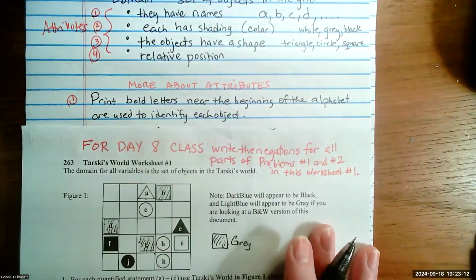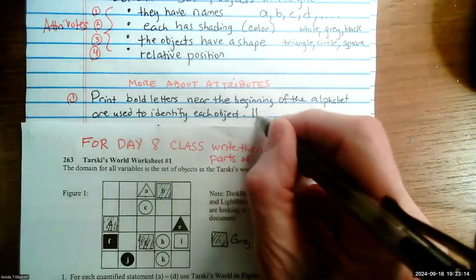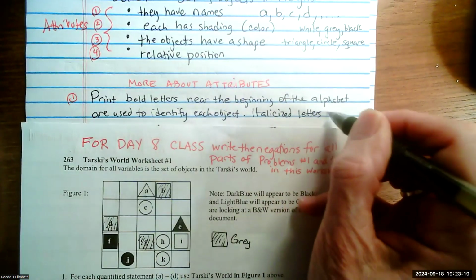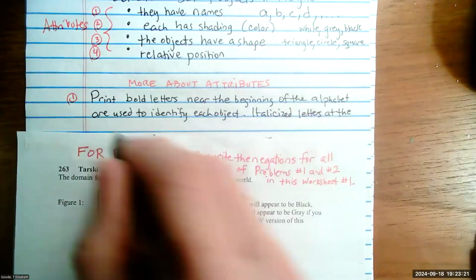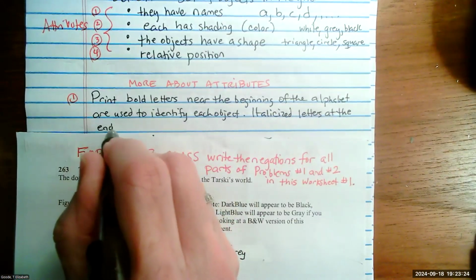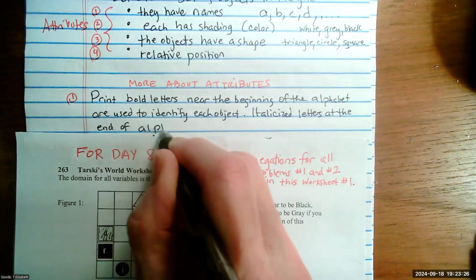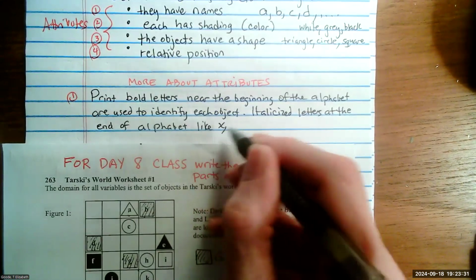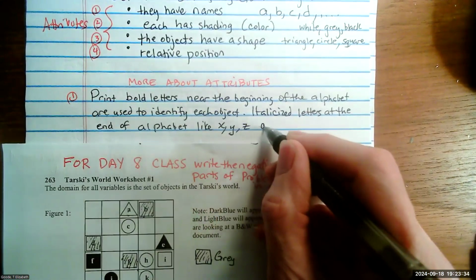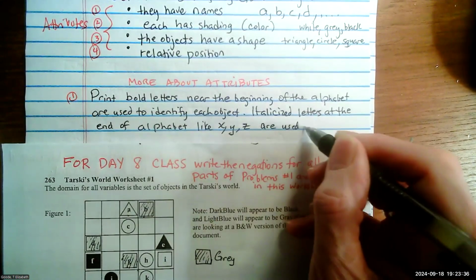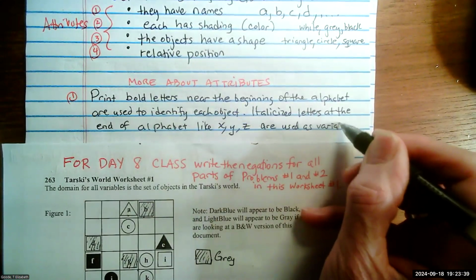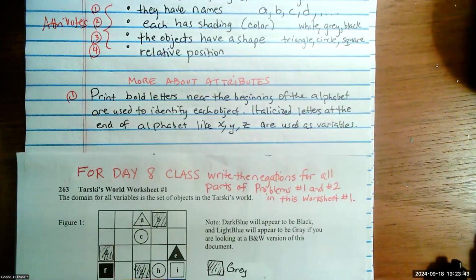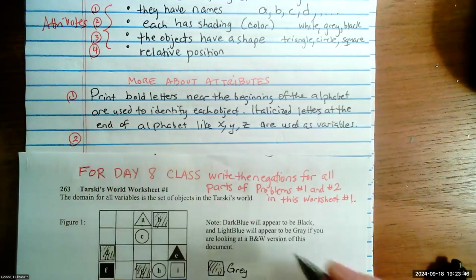By the way, when we need variables, italicized letters at the end of the alphabet are used for variables. Like X, Y, Z, they're italicized. We use those as variables, okay? So you can distinguish between the use by looking at where in the alphabet the letter is.